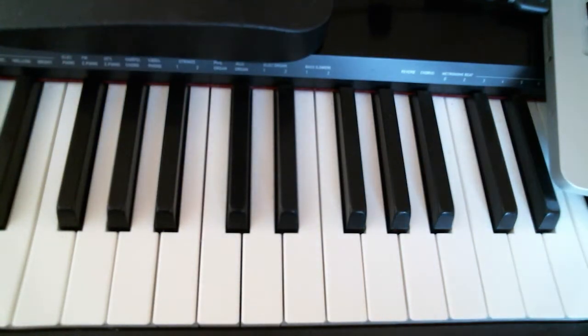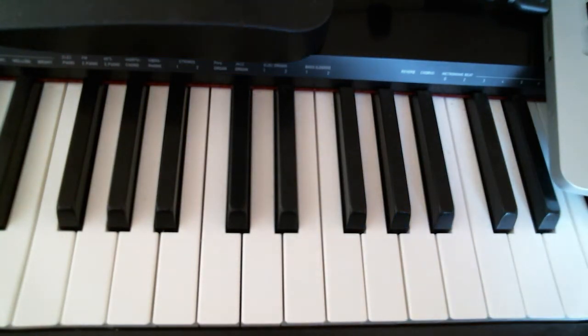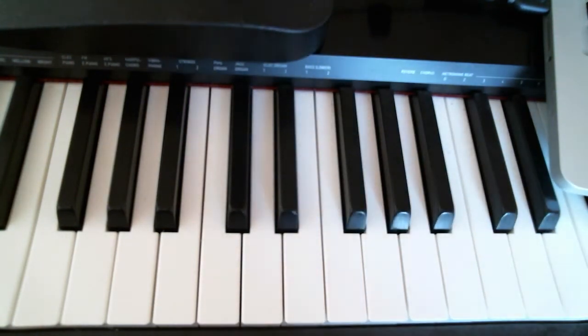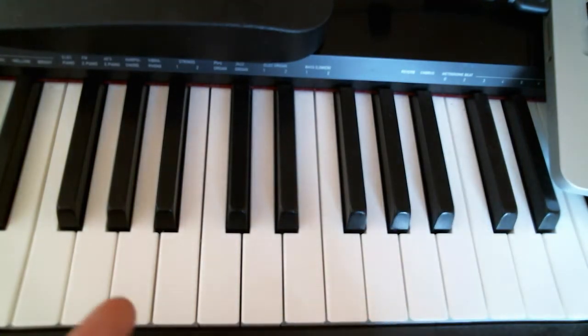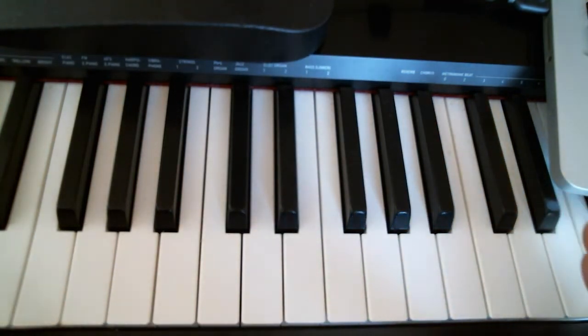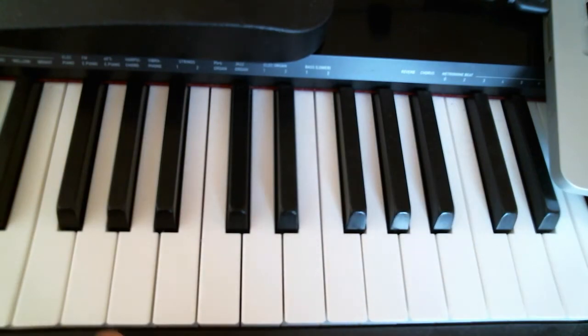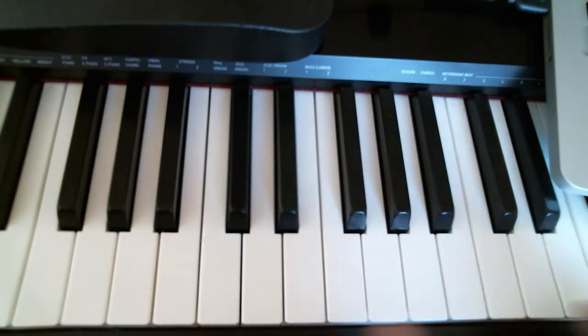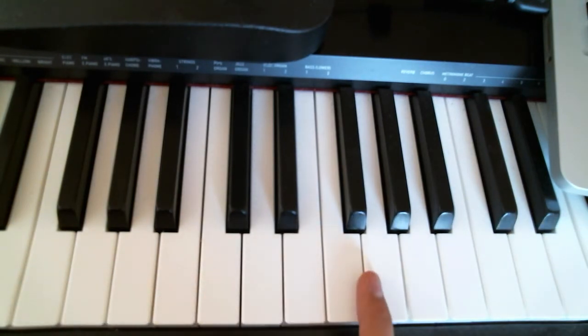Hey everyone, this is a video to introduce how to read the notes of a piano keyboard. So here's a piano keyboard, this is my piano, and you can see that the piano is arranged in groups of white keys, which go all the way across the piano, one next to another, and then also black keys.